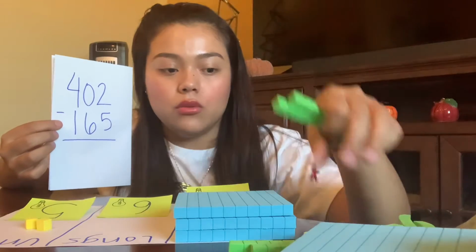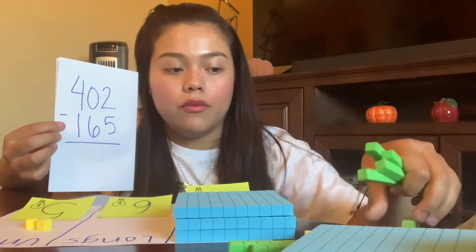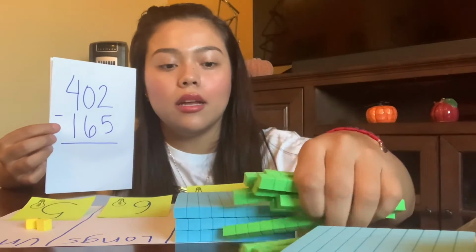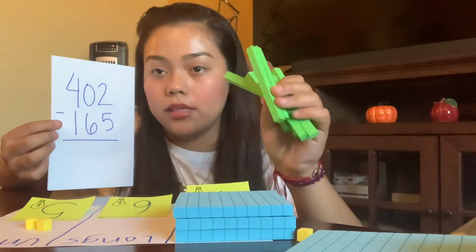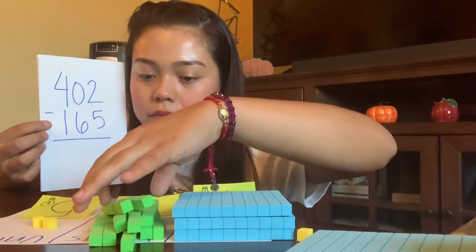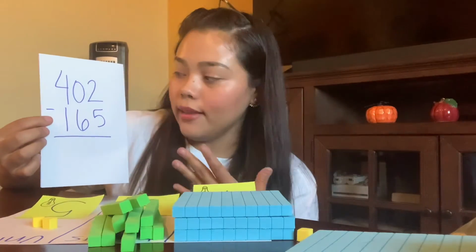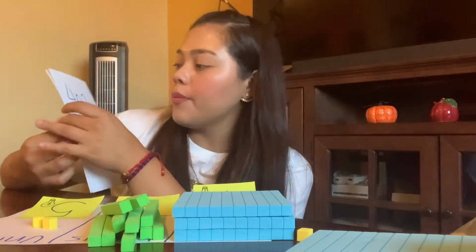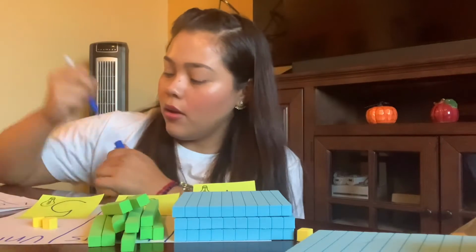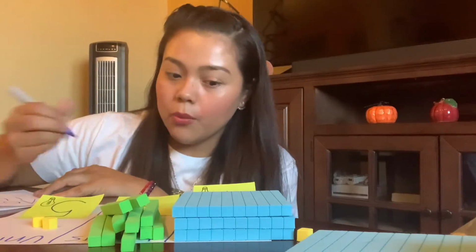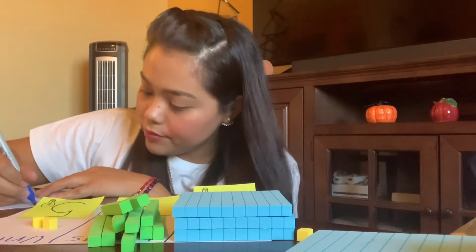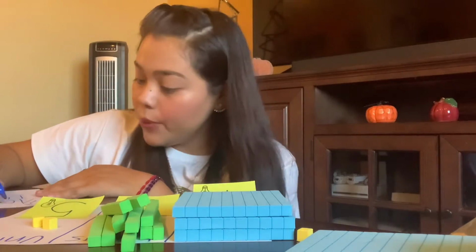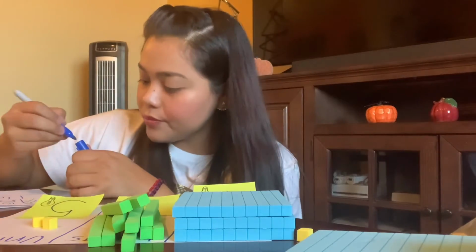1, 2, 3, 4, 5, 6, 7, 8, 9, 10. 10 longs. I am going to represent that trade in an abstract way. So, okay, we no longer have 4 flats. We now have 3 flats. And we no longer have 0 longs. We now have 10 longs.